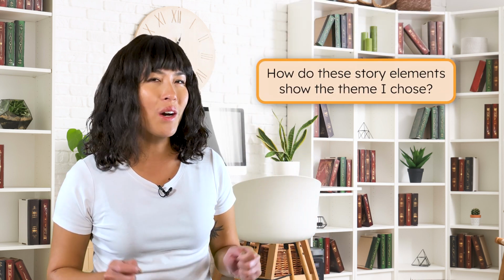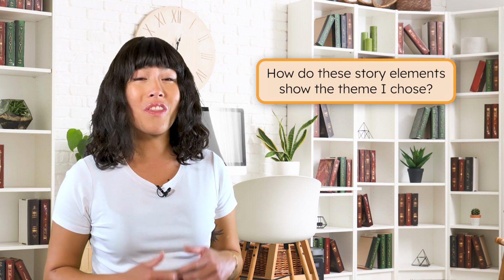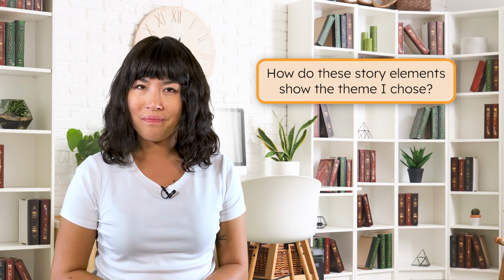Now that you've brainstormed your ideas, it's time to make some decisions and organize your thoughts. Use the graphic organizer in your notes and keep asking, how do these story elements show the theme I chose? Next time, we'll turn our ideas into a real story.